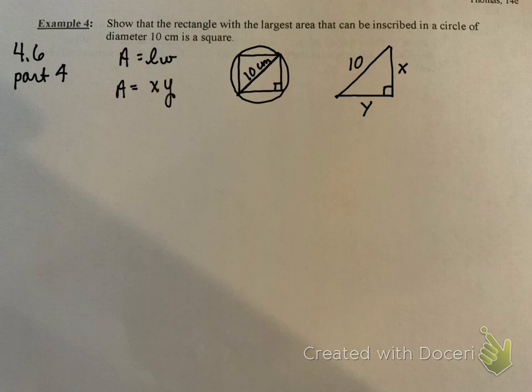Okay? All right, so let's go back to our right triangle. The only thing that connects those sides together is the Pythagorean Theorem. So we can say x squared plus y squared equals 10 squared. And I need to get rid of one of those variables, or write the variables in terms of the other to be able to use this area formula. So I can isolate y by writing y squared equals 100, that's what 10 squared is, minus x squared.